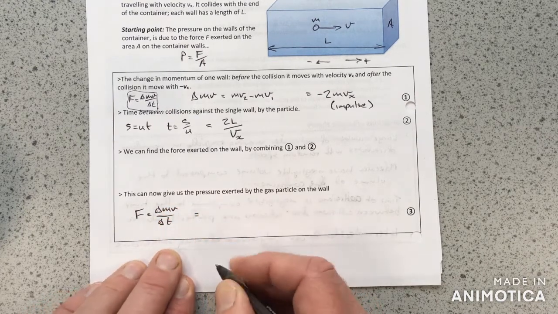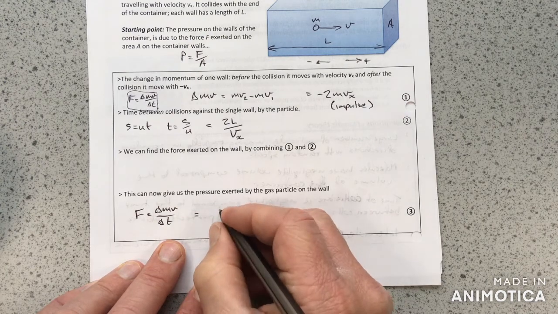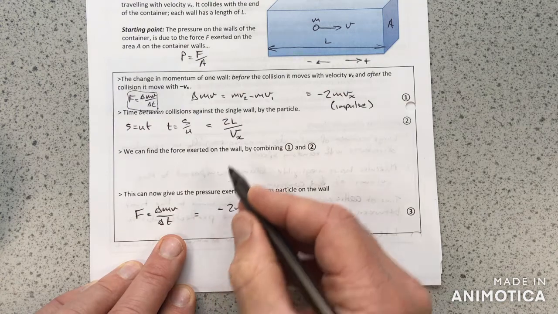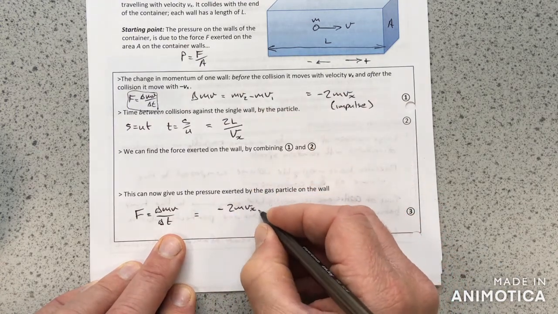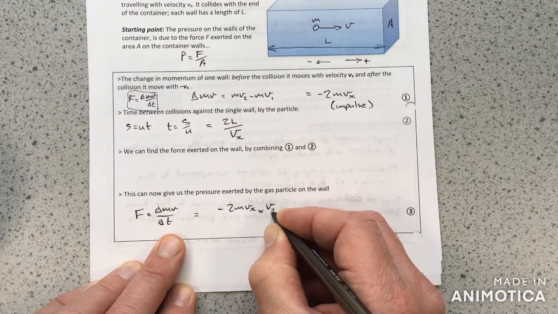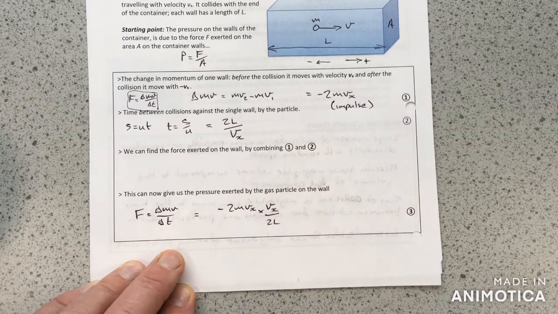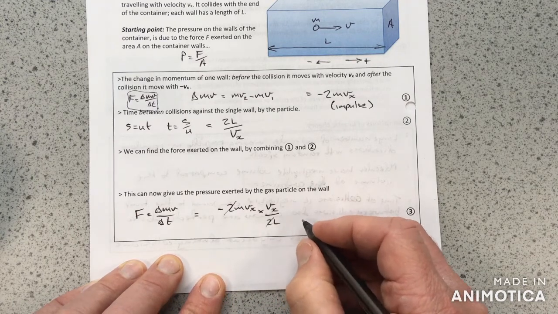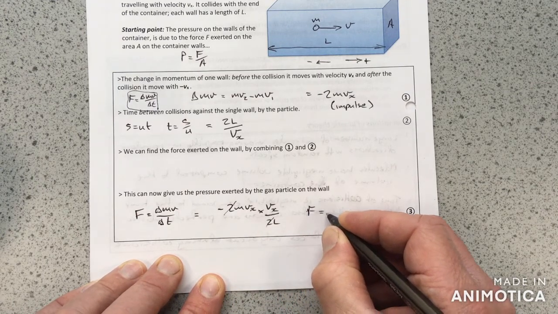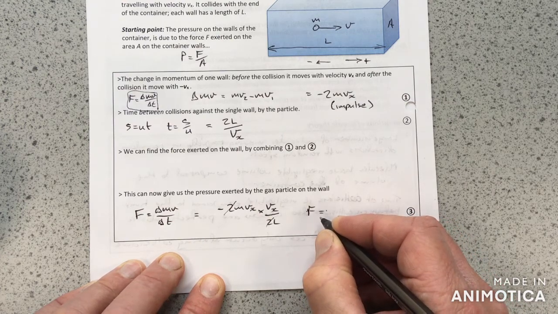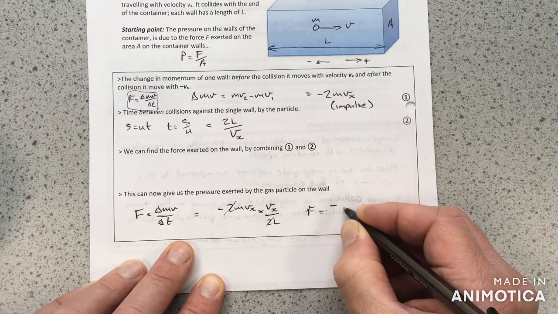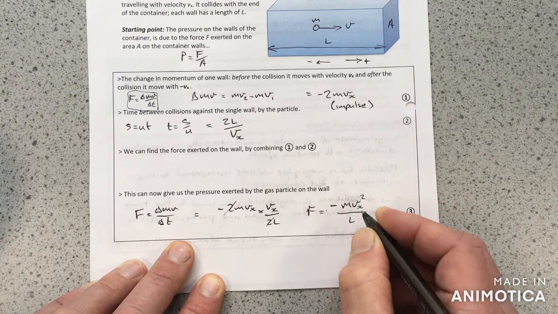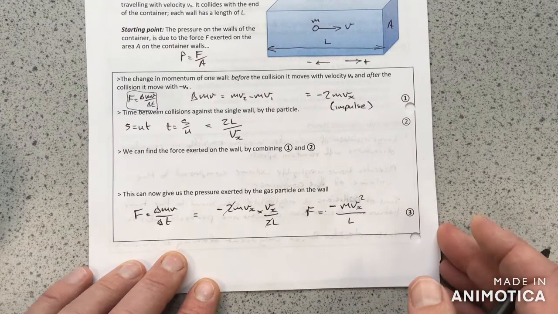So we are going to have minus 2mvx divided by t. In other words, multiply by the upside down version of that, vx over 2L, the 2's cancel, and we have the vx squared. So that force on the particle is going to be minus mvx squared divided by L. Just be careful you don't forget that. That's quite a common mistake.